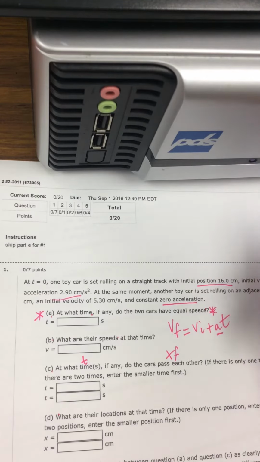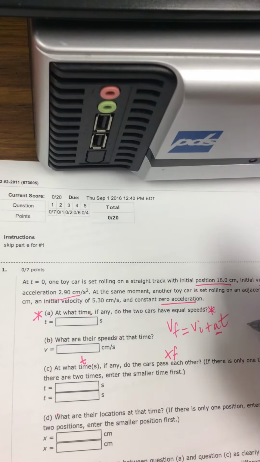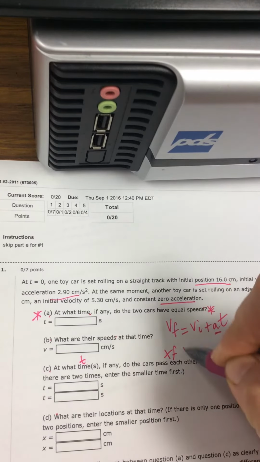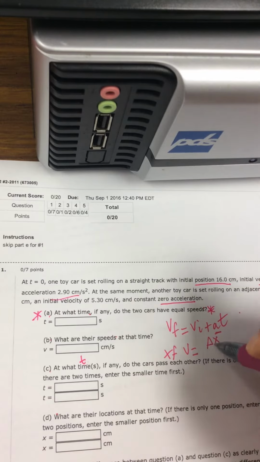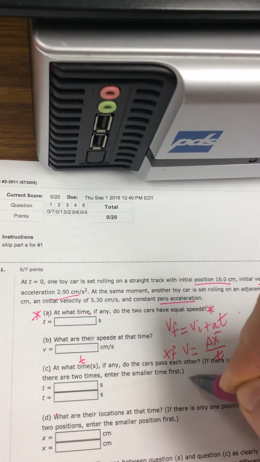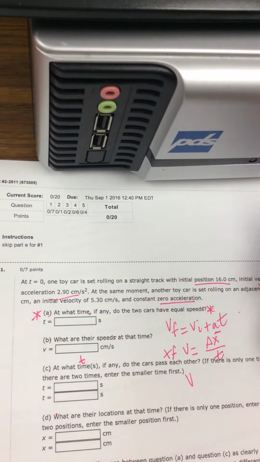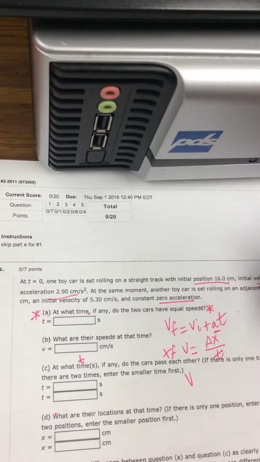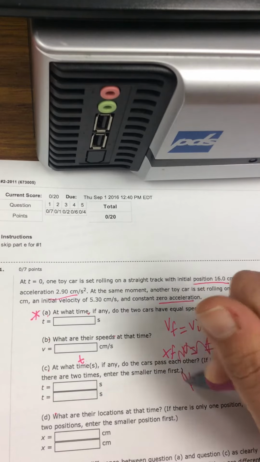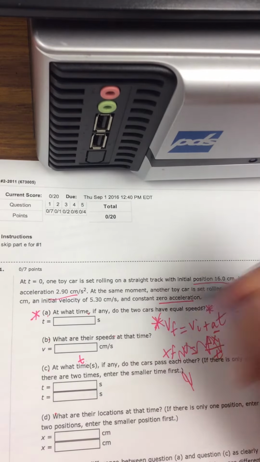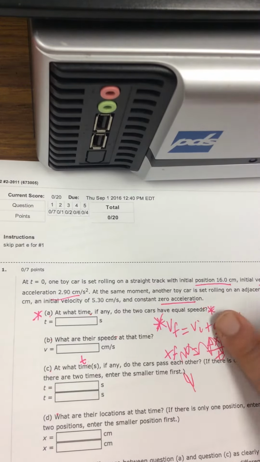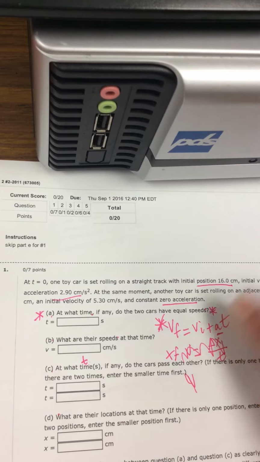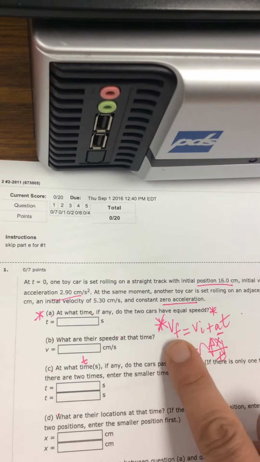Let's think about what we know about objects that are not accelerating. We know that velocity equals displacement over time. No, you know what, never mind, not this one. We can actually work with both of these, right? One of them, this piece is going to drop out, but the other one, we're going to have all of it.